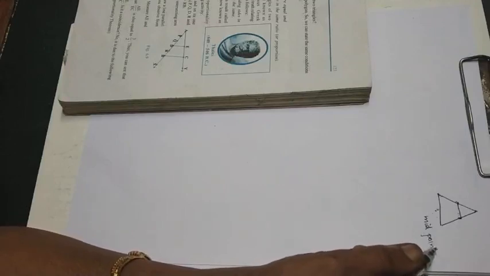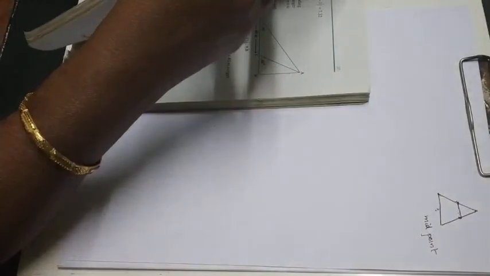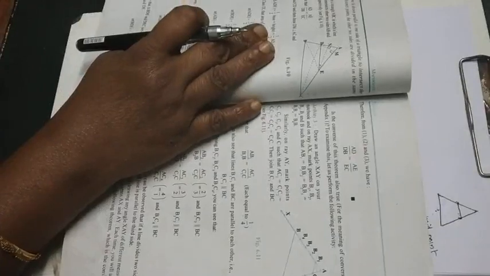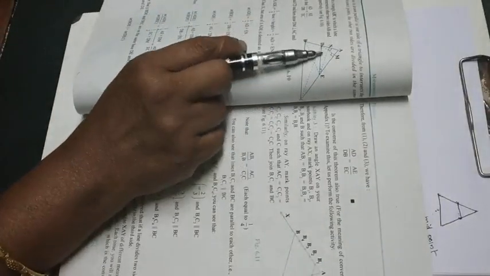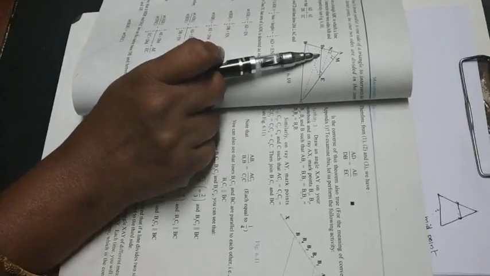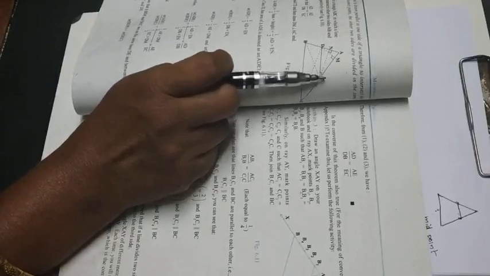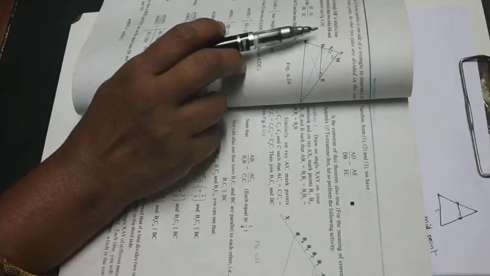And here, the basic proportionality theorem is what we have to learn. No need to learn the proof. If a line is drawn parallel to one side of the triangle to intersect the other two sides at two distinct points, then the other two sides are divided in the same ratio.